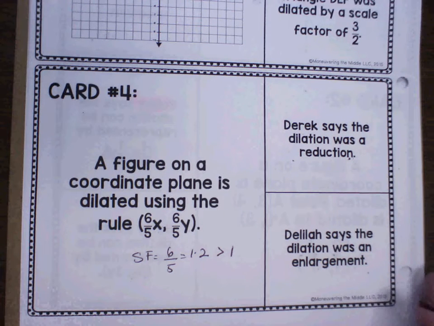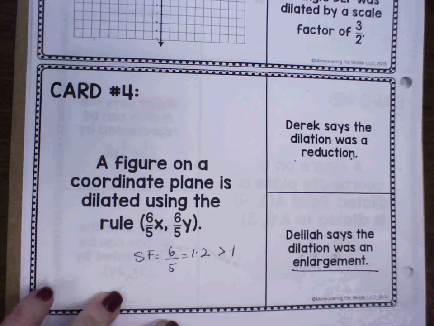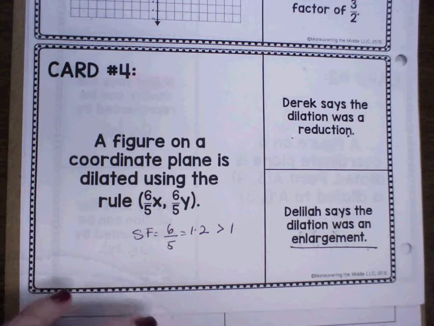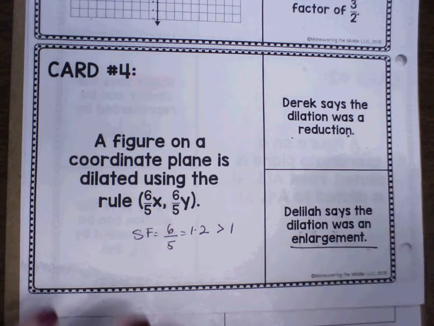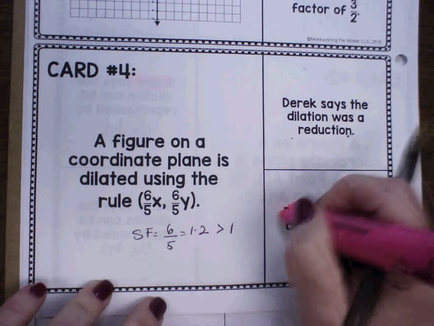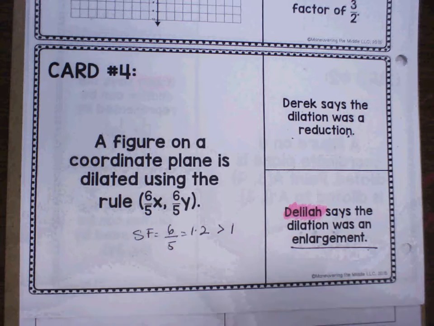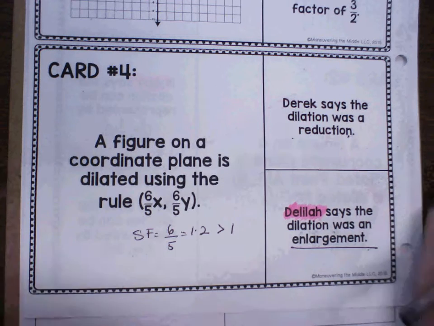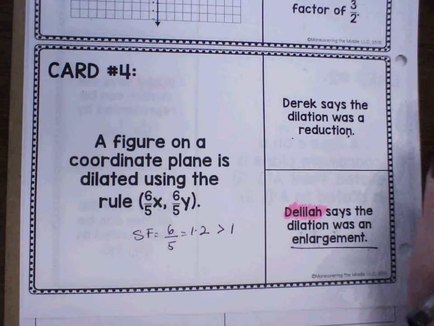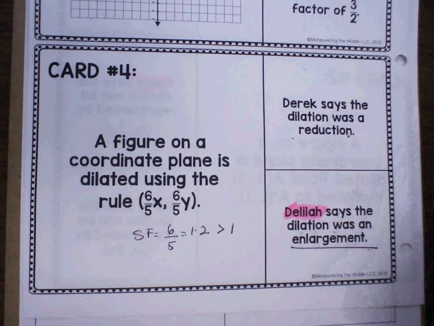Is that bigger than 1? So is it an enlargement or is it a reduction? So if it's bigger than 1, it's a reduction? Oh my goodness. Why is she right? Why is Delilah correct?